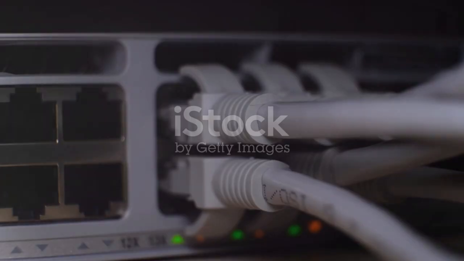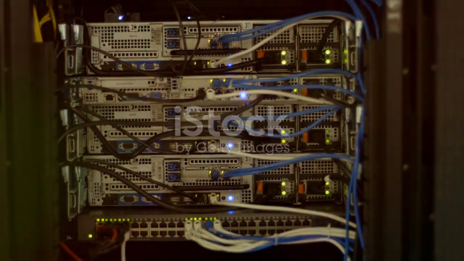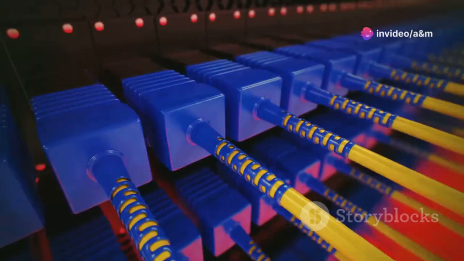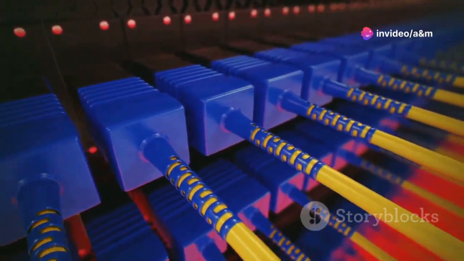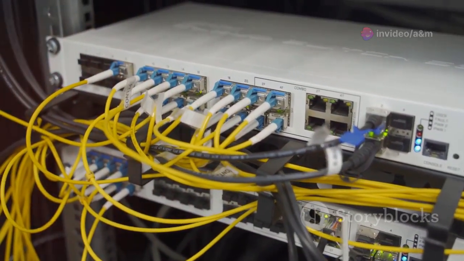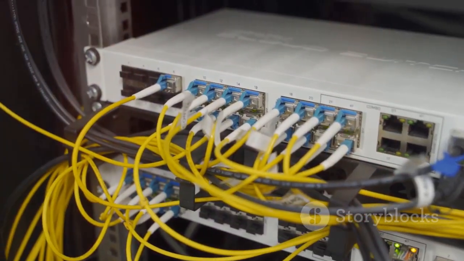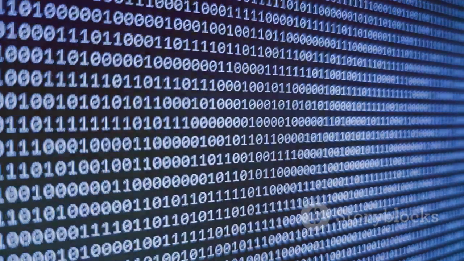First up, we've got the physical layer. This is the ground floor, the foundation of it all. The physical layer deals with the physical transmission of data over a medium. Think cables, connectors, wireless signals, all that hardware stuff. This layer is all about the ones and zeros.